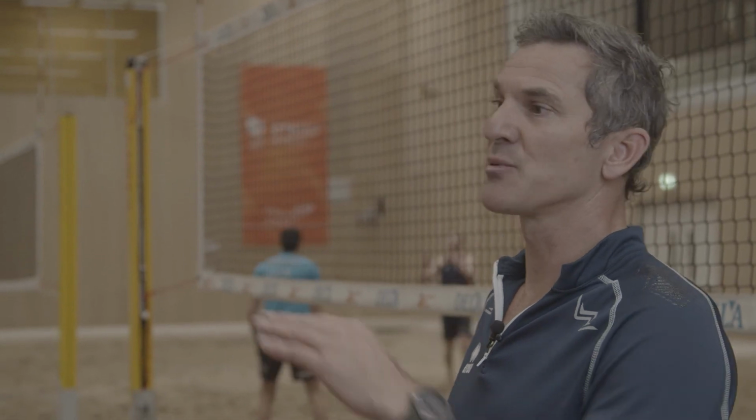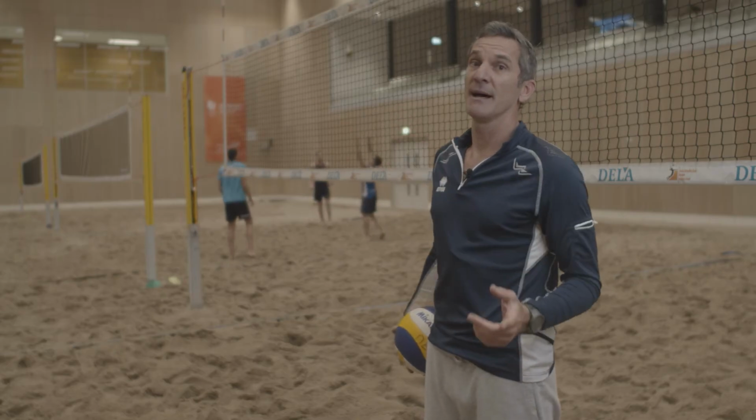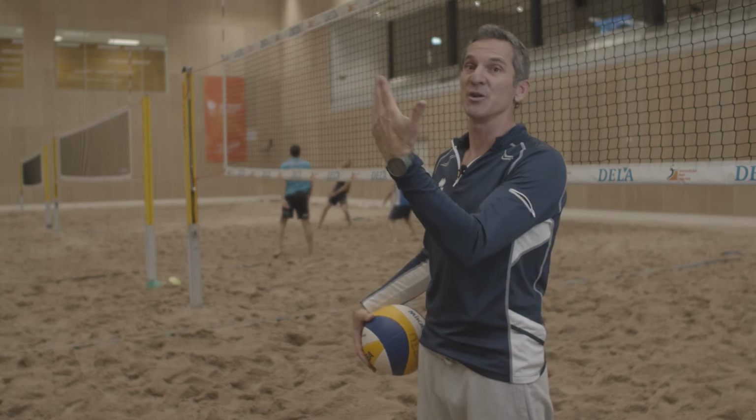First, we'll do this without jumping. It's much easier for the athletes to be able to see the defender when they're not jumping. And then you can progress later on to jumping.